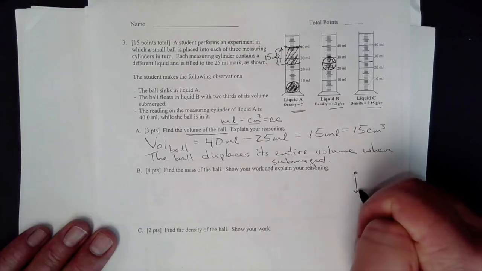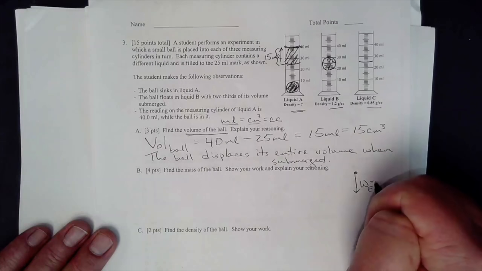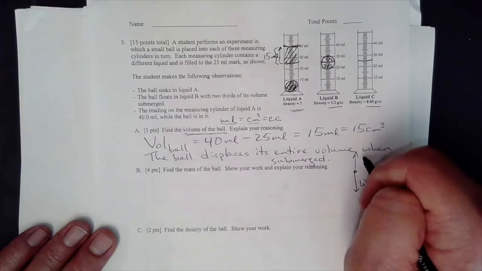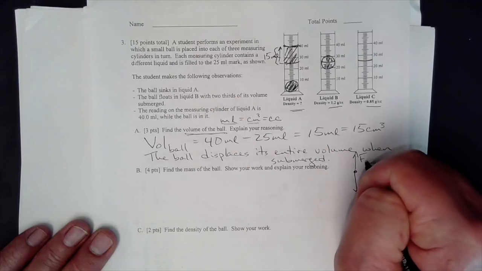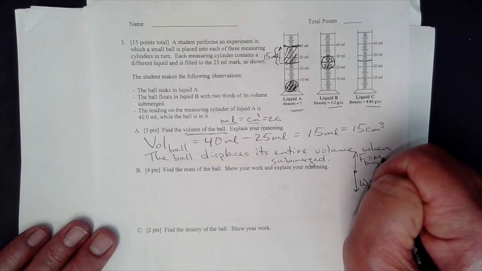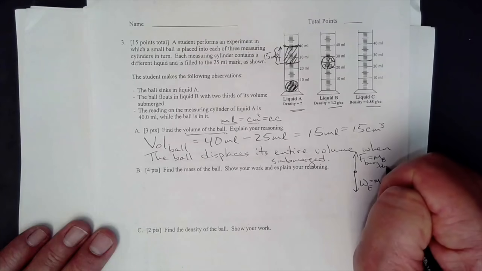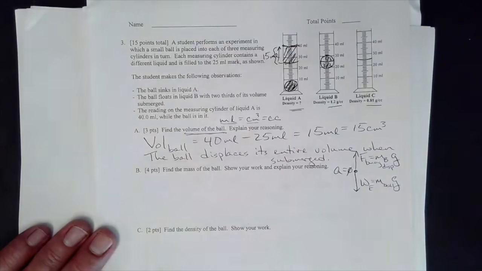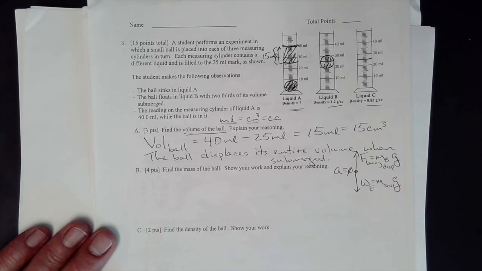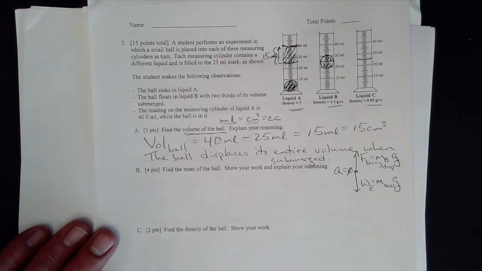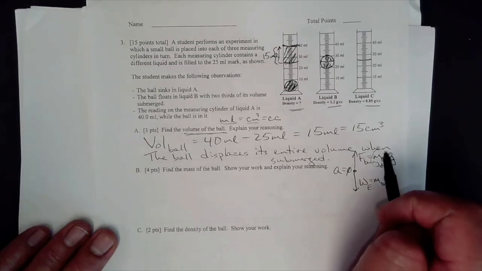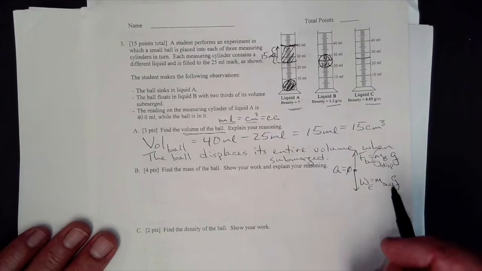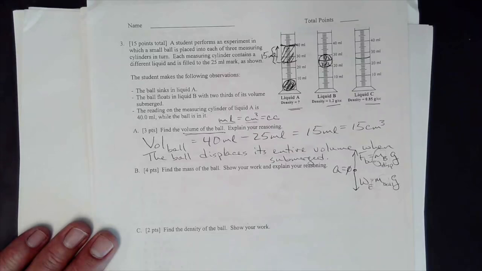We have the weight down, which is the mass of the ball times g, and we have the buoyant force up, and that's equal to the mass of liquid B that's displaced times g. And if it's floating, it's just sitting there, it has no acceleration. Okay? So if we knew how many grams of liquid B were displaced, that would equal the mass of the ball.